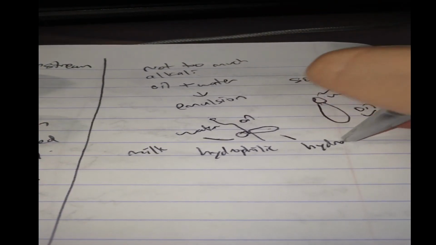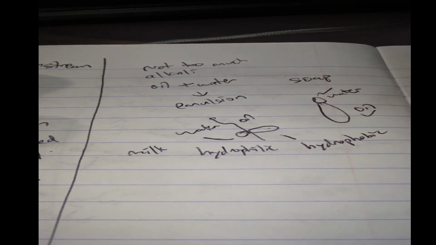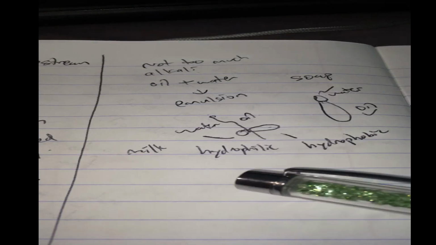This is called hydrophilic. Hydrophilic basically means I love water, and this is called the hydrophobic side. Hydrophobic means I don't like water, I'm scared of water. So oil is normally scared of water. So if I have a molecule with a hydrophilic and hydrophobic side, I will have an emulsifier.